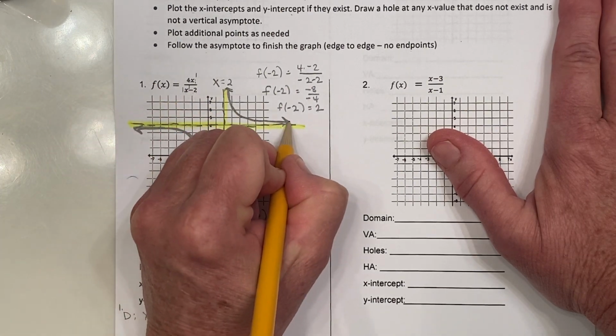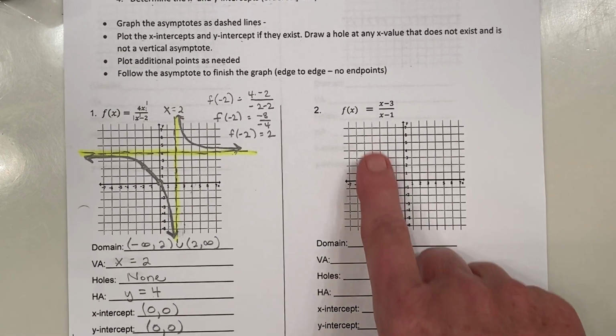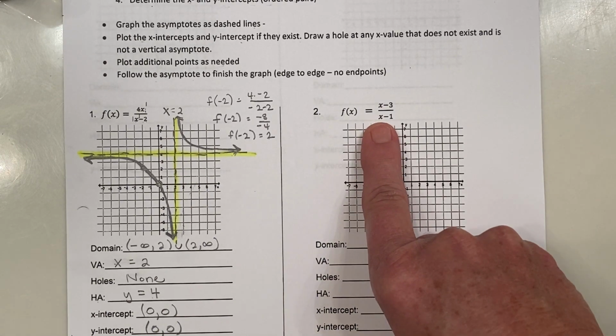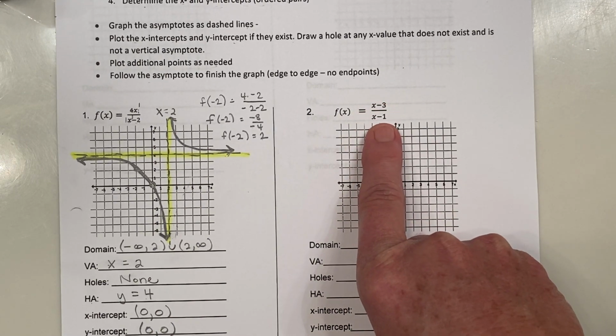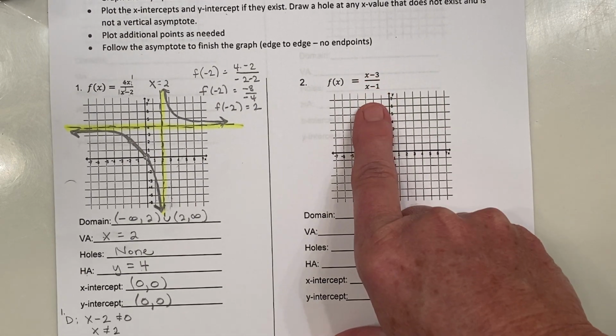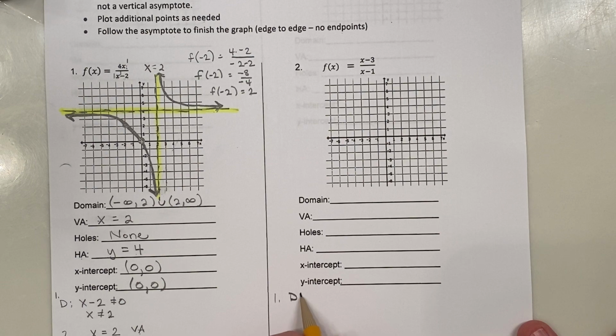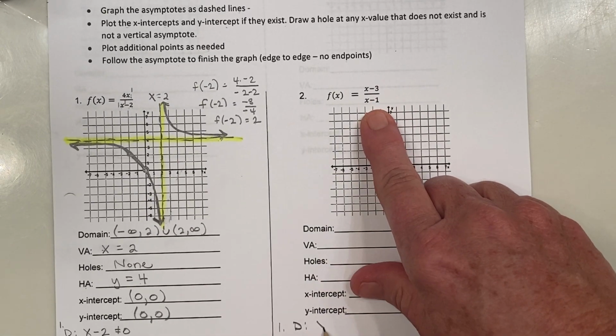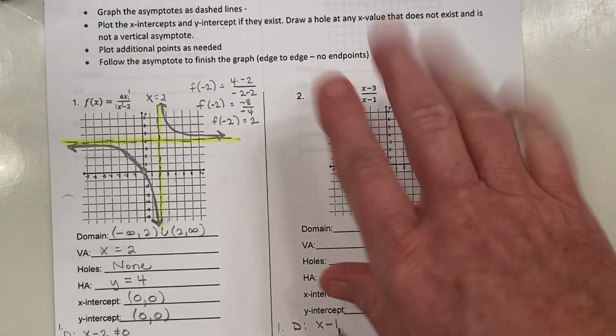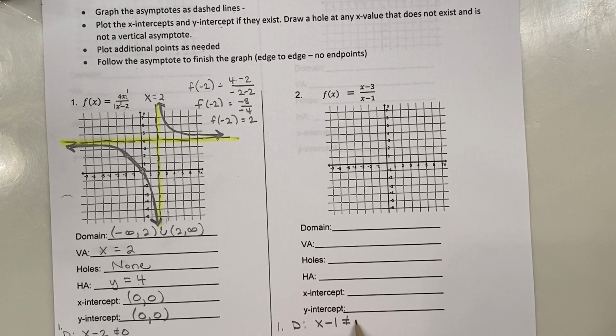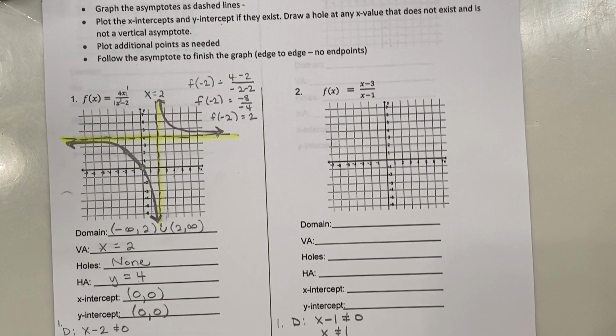Okay, let's just do another example. Example 2. First thing I'm going to do is see if I can factor the numerator or denominator, and I can't. They're already factored. So I'm going to go and find the domain. That's number 1. The domain comes from setting the denominator not equal to 0. We don't care about the numerator, we ignore it. So the restricted x value is 1.